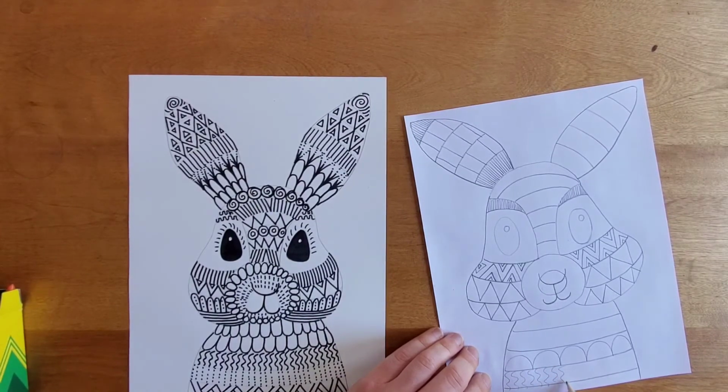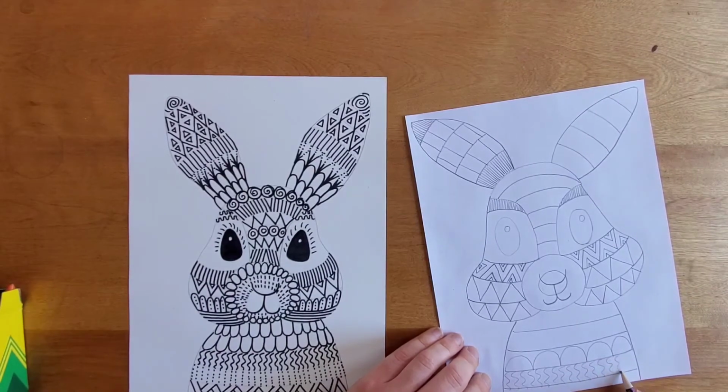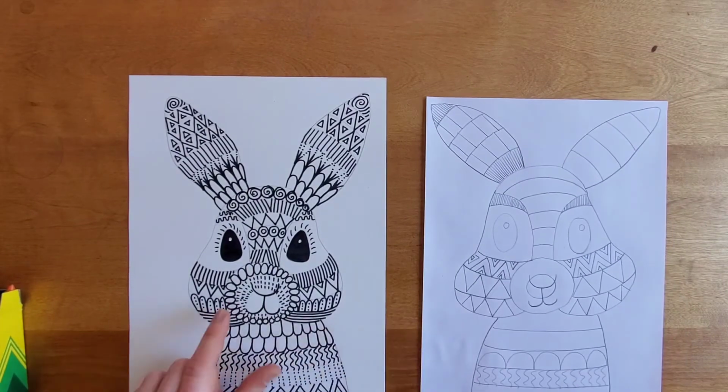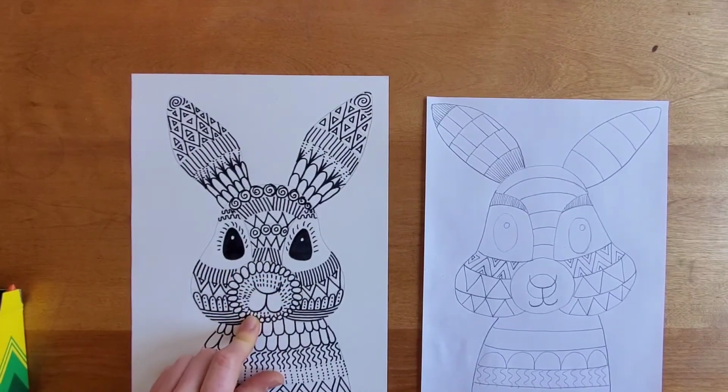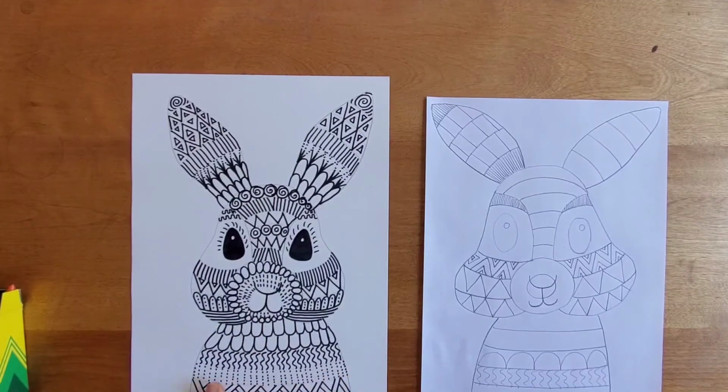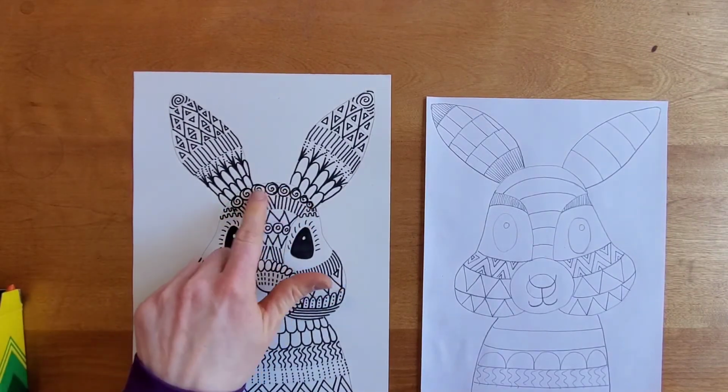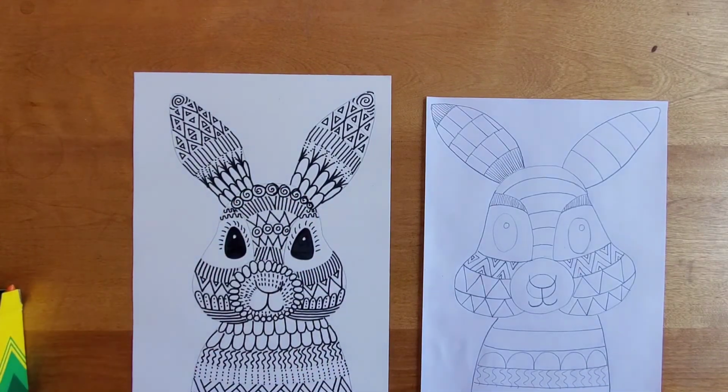A little self-control goes a long way with this project, though, boys and girls, I'll be honest. Because you want to make sure your crazy lines stay inside your lines. I also used shapes. I repeated ovals. I did dots. I even did a little spiral action up here. It's totally up to you.